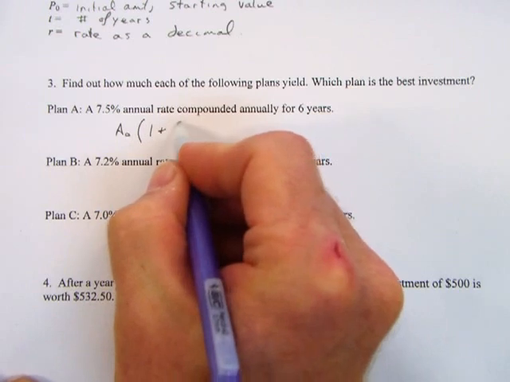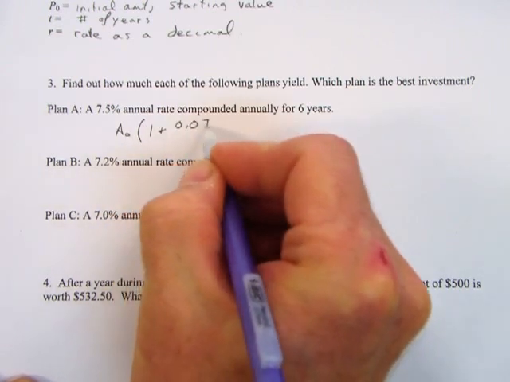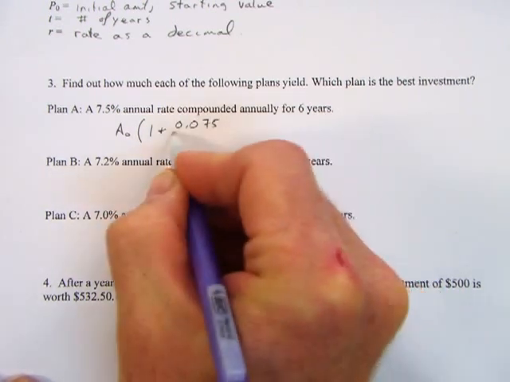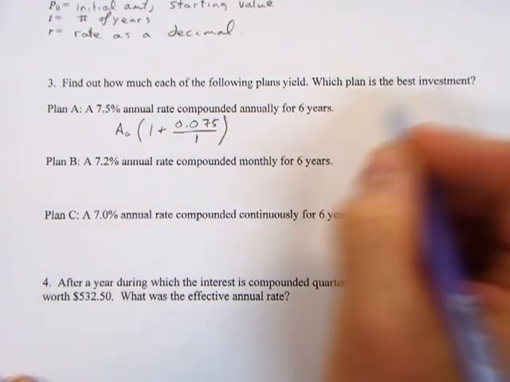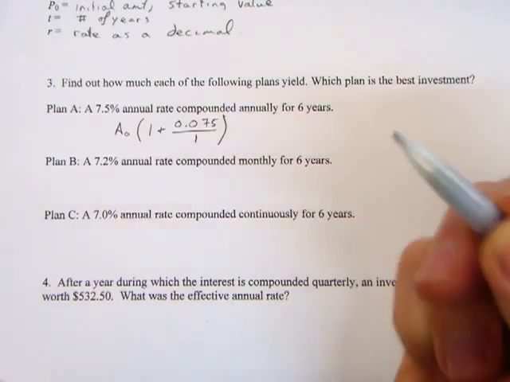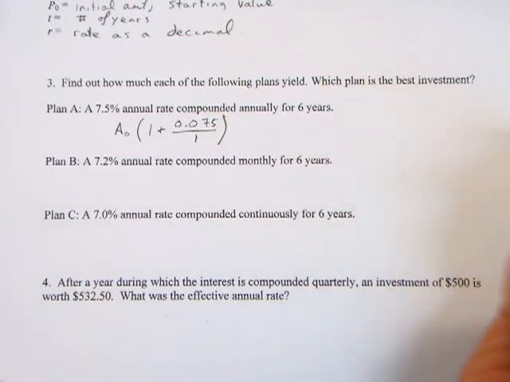0.075 is our interest rate, and we want that whole thing. It's only one time a year. Now, we're going to do this for 6 years, so how many times are we going to compound it? Well, if it's done once a year for 6 years, we have a 6.